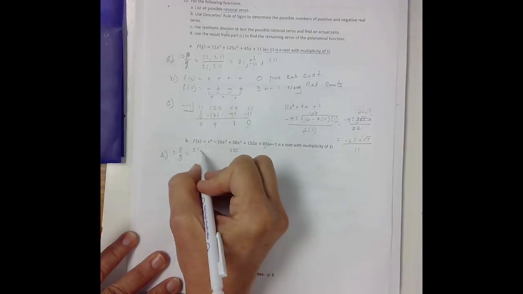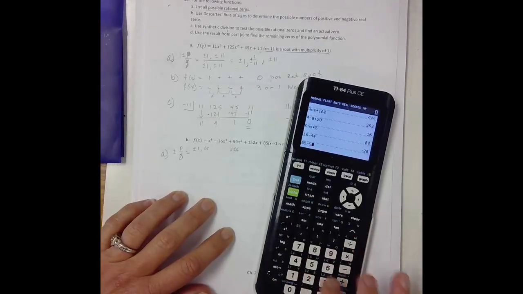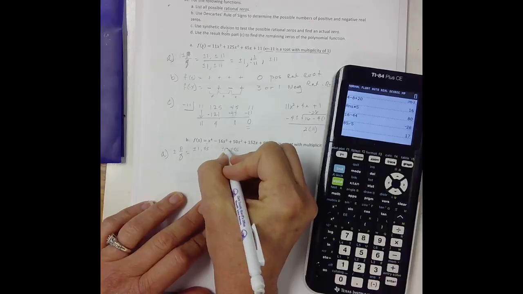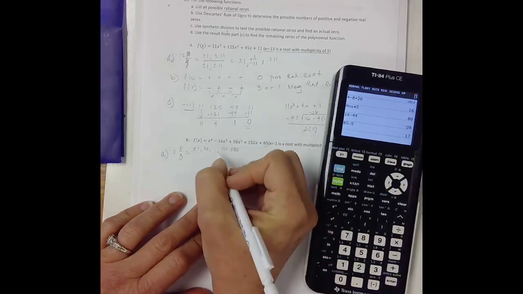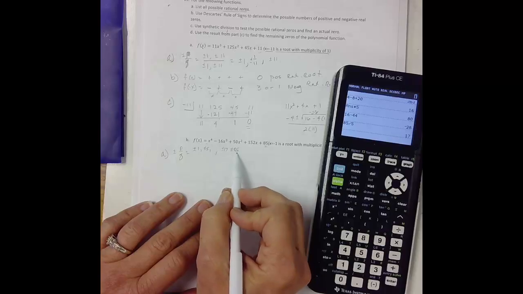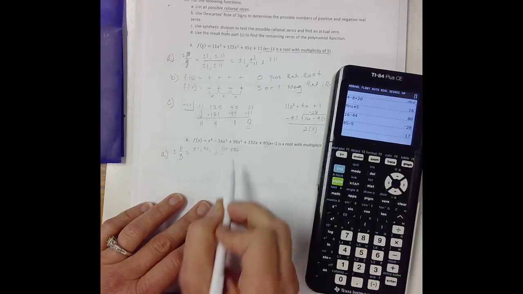5 will work, so I'm going to go plus or minus 5, and then 85 divided by 5 is going to be 17. So I have plus or minus 17, and then I could just quickly look. 6 won't go into it, 7 won't go into it, 8 won't, 9 won't, and I get all the way up to 17.